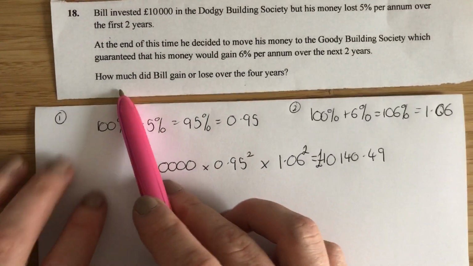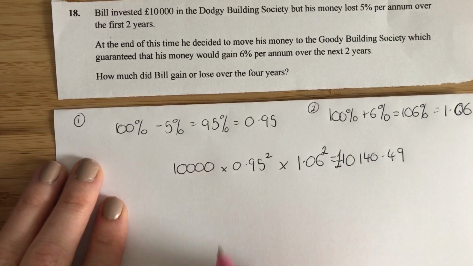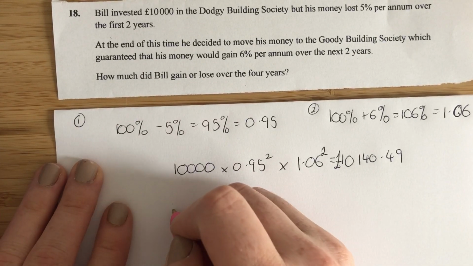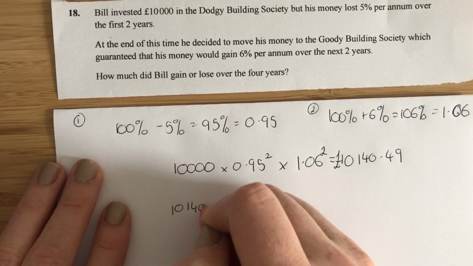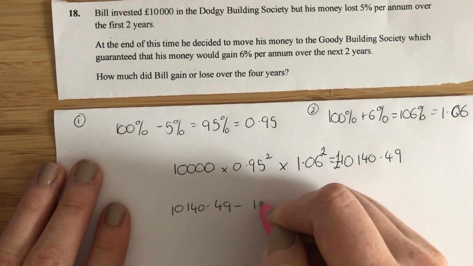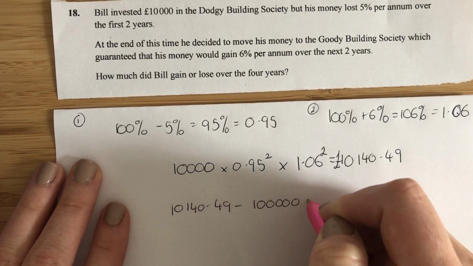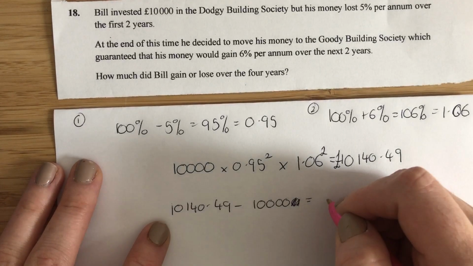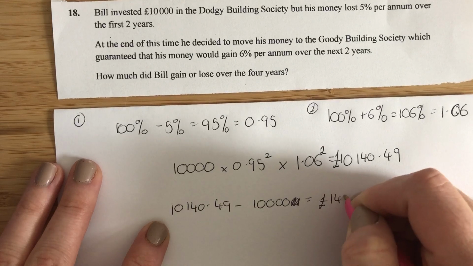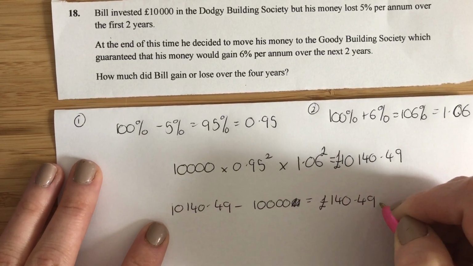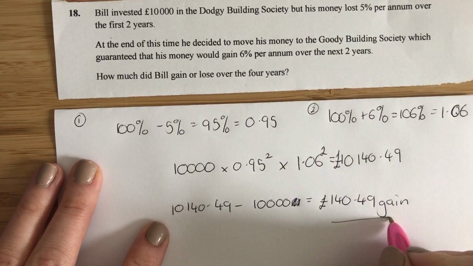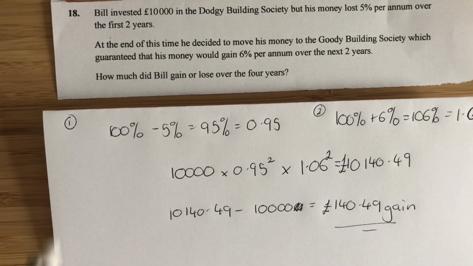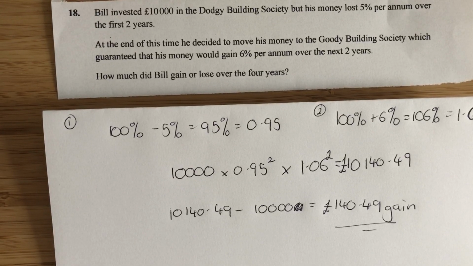And just going back to the question, it said how much did Bill gain or lose over the 4 years? So he started with £10,000. So actually, £10,140.49 minus his original £10,000. He's actually gained £140.49. So he did end up being better off even though he lost the 5% for the first 2 years. And that's you ready to look at some compound interest, appreciation and depreciation questions.